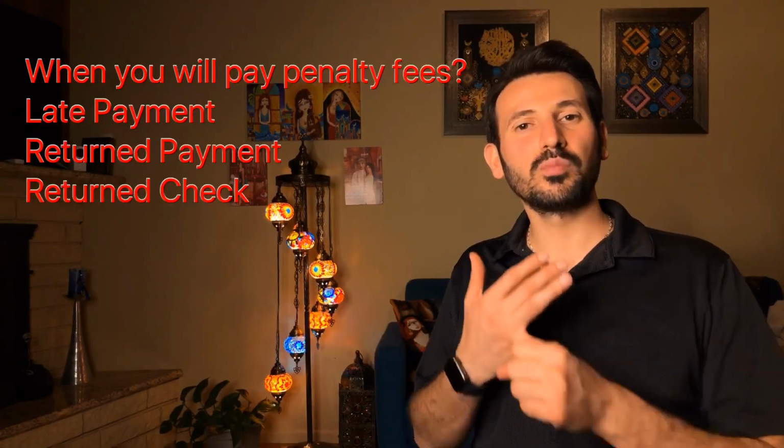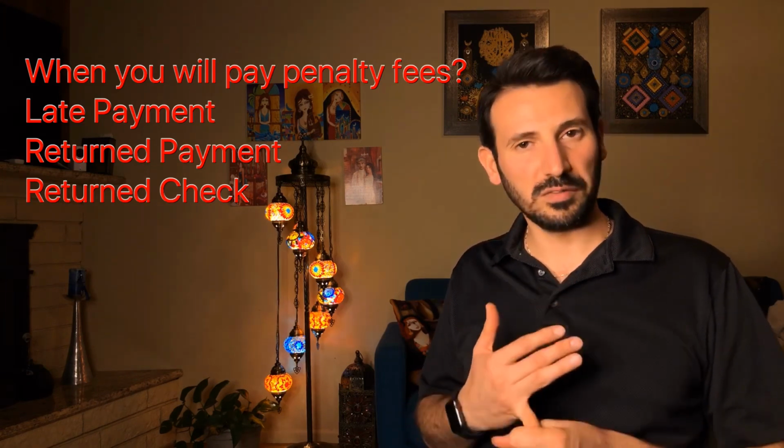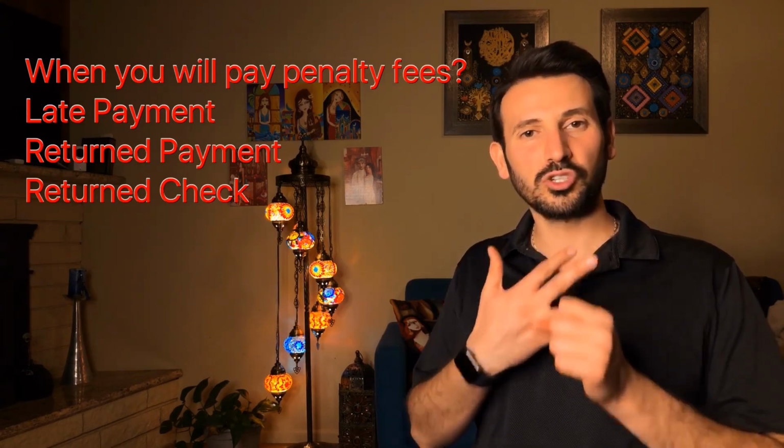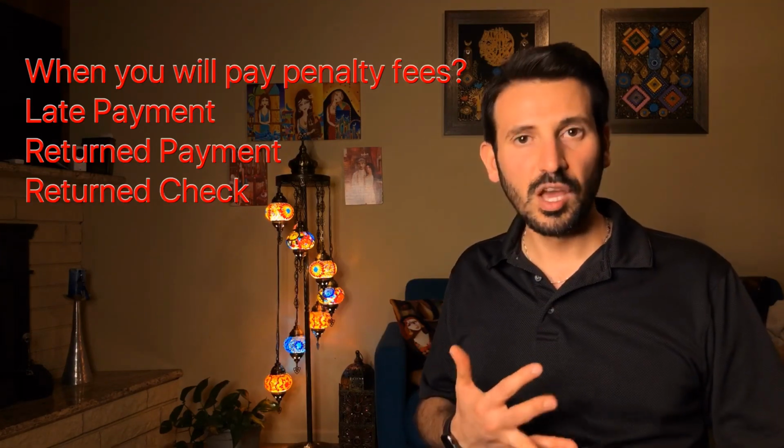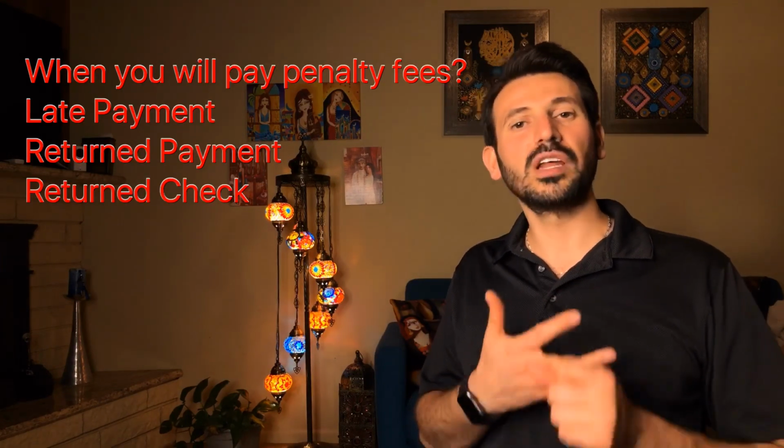Penalty fees, when are you going to pay penalty fees? If you do not pay the minimum payment on or before the due date, you're going to pay penalty fees. If your payment was returned for insufficient funds, for example, you're going to pay penalty fees. If your check was returned, you're going to pay penalty fees. Credit card providers usually do not charge penalty fees if you go over the limit.